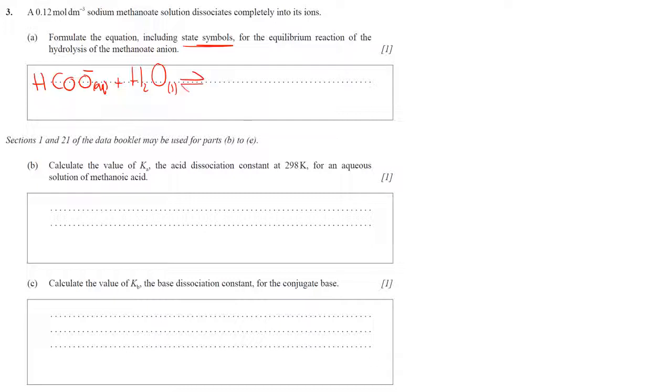We don't have to forget the reversible reaction arrow. Then we have OH negative, which is aq, plus HCOOH. Okay, here it is, the equation for the hydrolysis of the methanoate ions.